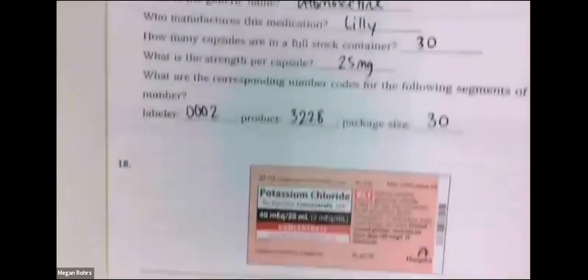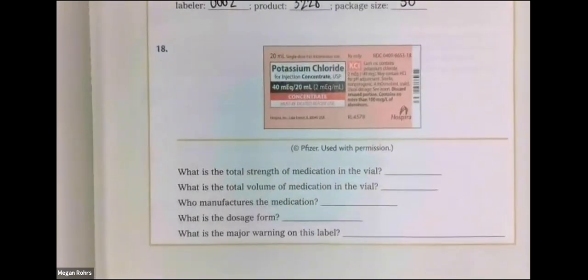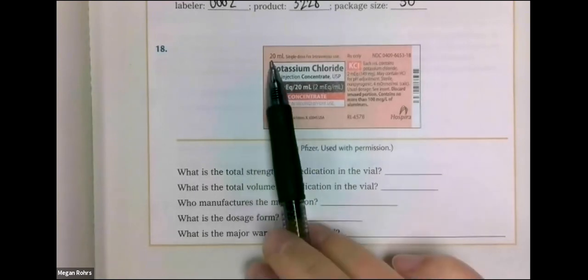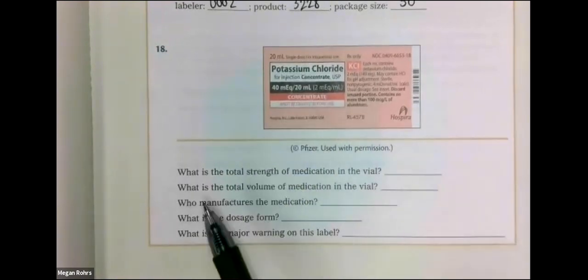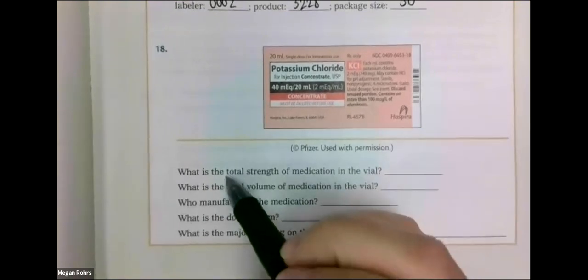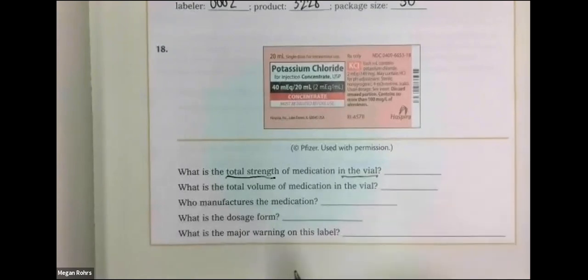All right, and then let's take a look at this potassium chloride example here. What is the total strength of medication in the vial? So we need to read this very carefully. It says you have a 20 ml single dose vial.